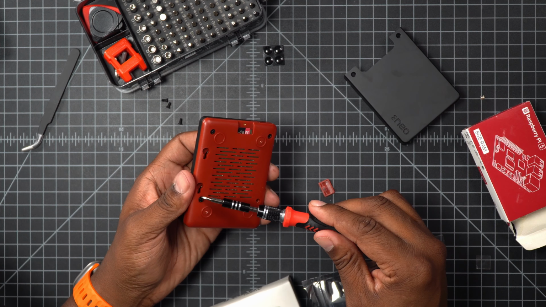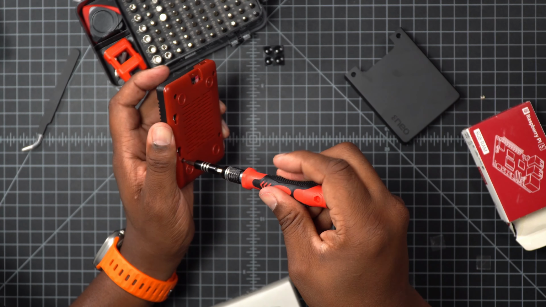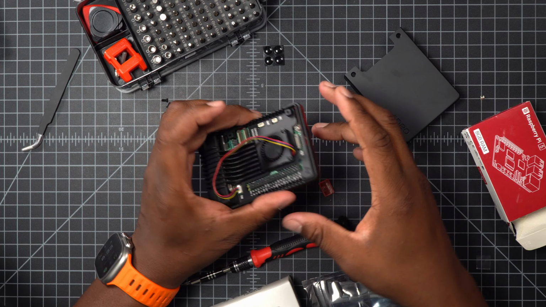Oh, that's kind of cool. They gave me extra screws to put on, just in case I lost a screw. So we're going to tighten them up now. Give them all a little twist.